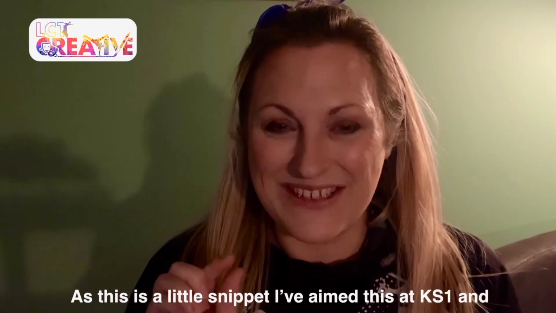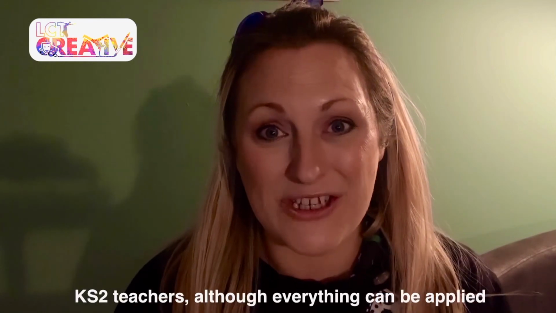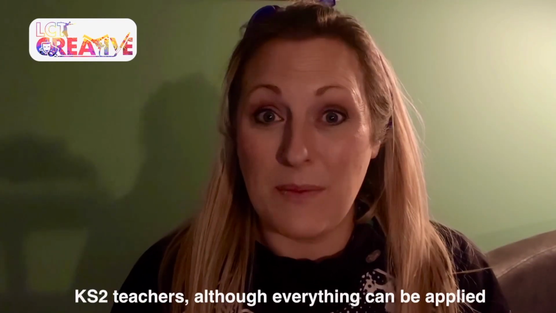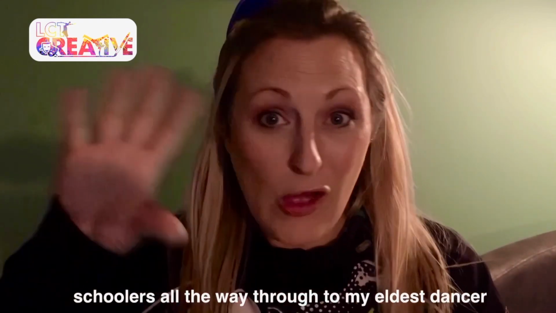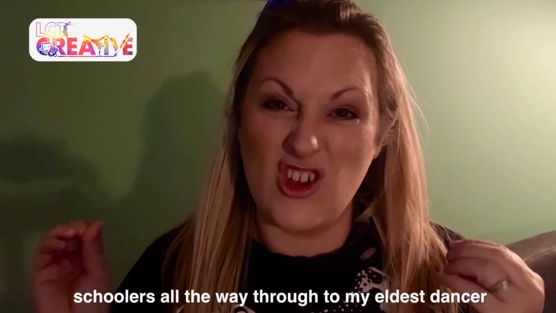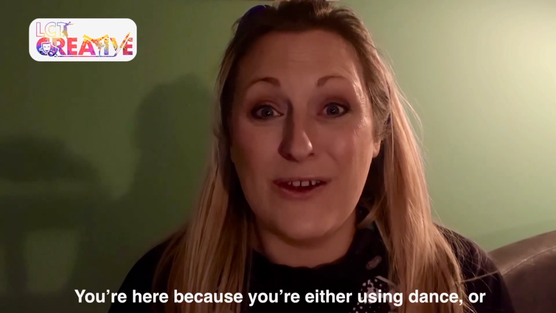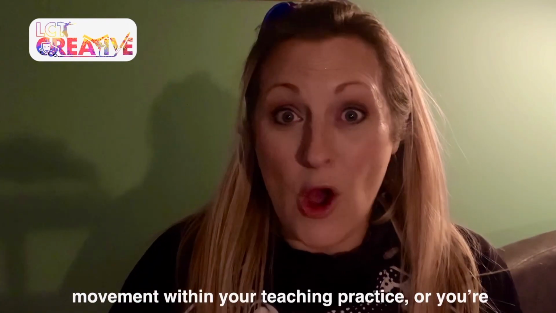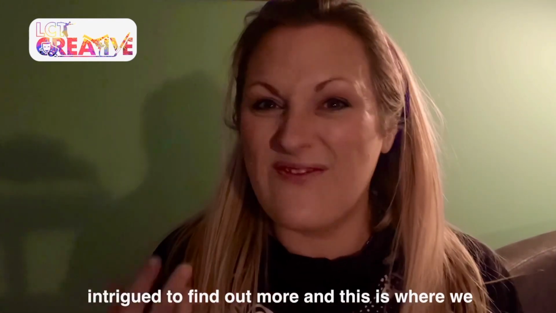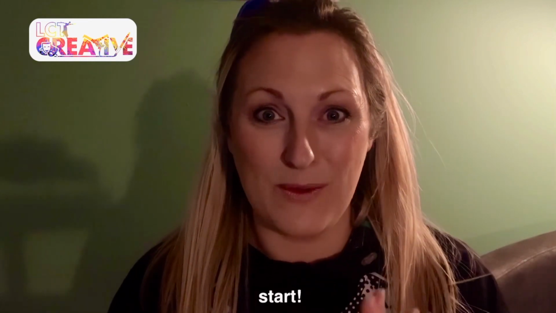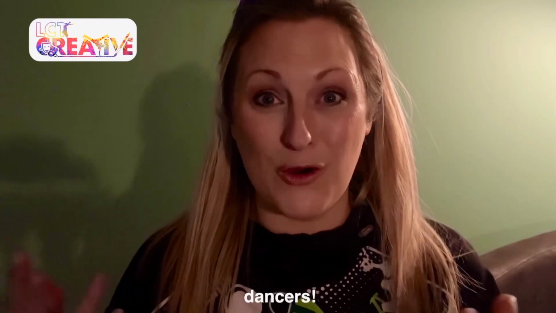As this is just a little snippet, I've aimed this at Key Stage 1 and Key Stage 2 teachers, although everything can be applied across all ages. I use the same methods with preschoolers all the way through to my eldest dancer who's a gorgeous age of 104. So you're here because you're either using dance already or movement within your teaching practice, or you're intrigued to find out more, and this is where we start. The fundamentals of movement. We are born dancers.